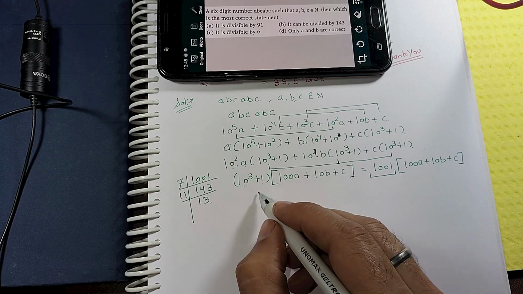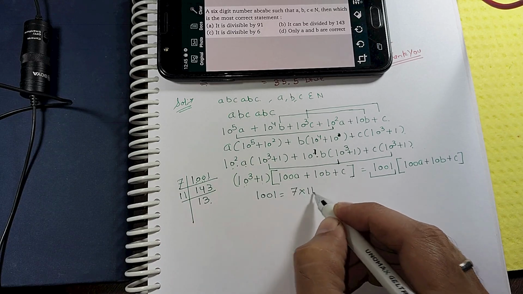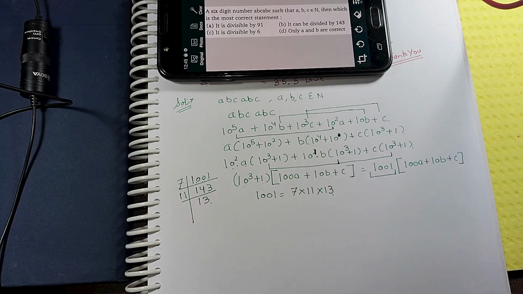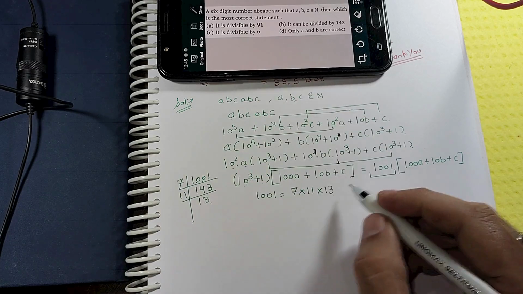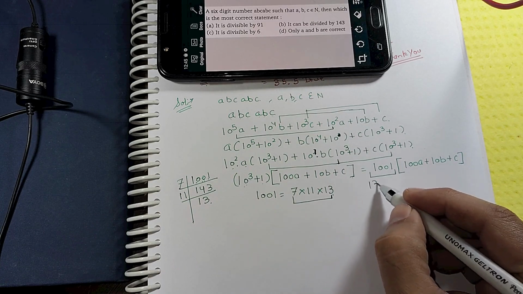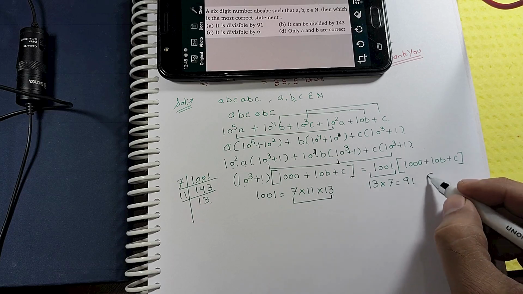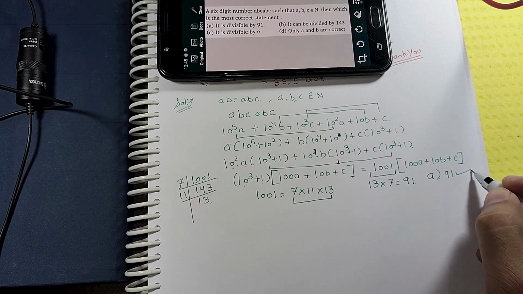So basically 1001 is equal to 7 multiplied by 11 multiplied by 13. Now we'll check if it is divisible by 91. 13 into 7 is 91, so that means it is divisible by 91.